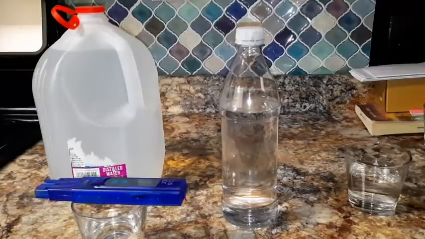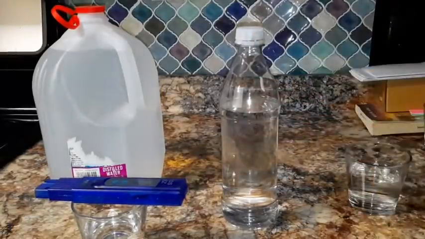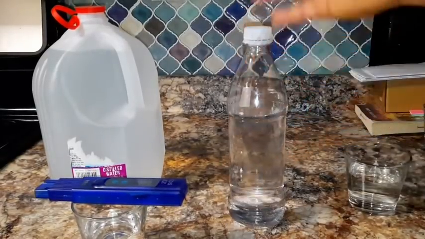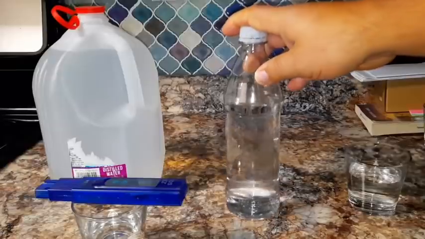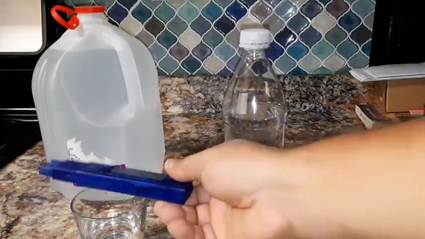But if you're interested in making sure that the water that your family is drinking is safe to drink, you can go a couple of ways. You can purchase it in bottles like this, if you can afford it, or you can get a reverse osmosis system where you know it's going to be safe to drink because you can test it yourself.